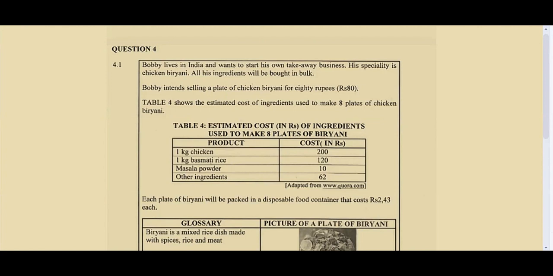And on today's lesson, we are on finance on the topic of cost and profit. So without any further ado, let's look at this question that we are given here.